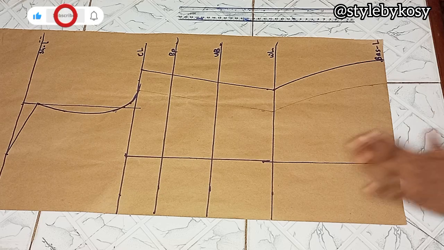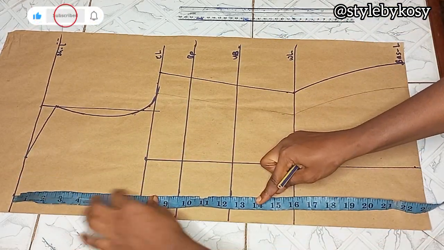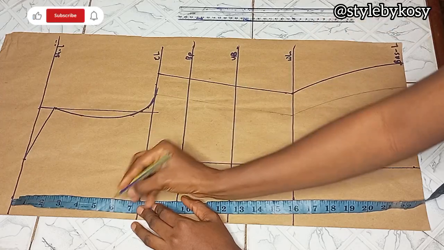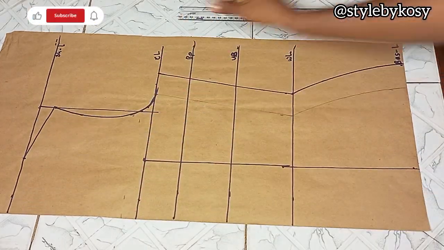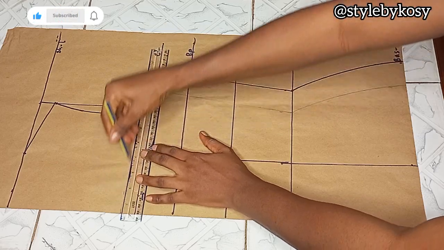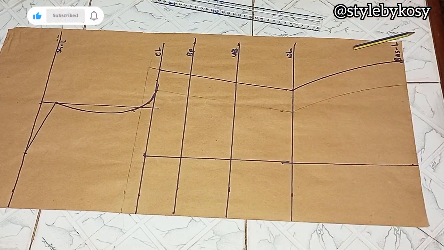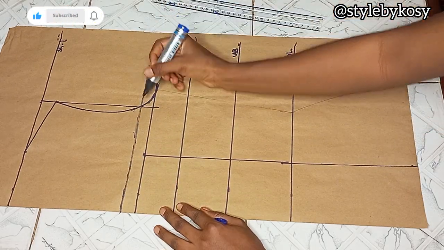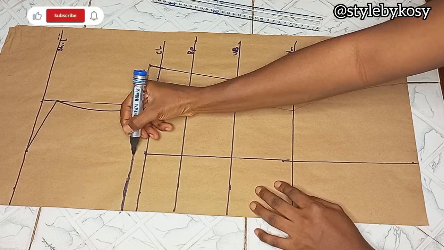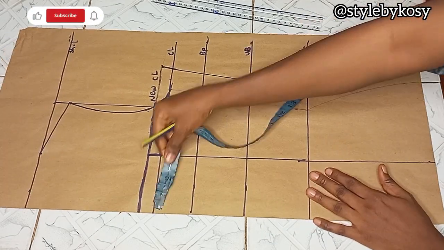After connecting my shape with my marker, the next thing you want to do is determine how deep or how much cleavage you want to show. For me, I want to mark about 6.5 inch. If you want yours very deep, you can leave it at your chest line. I marked 6.5 inch from the shoulder, so that is where my cup will start from, and I'll label it new chest line. Also extend your dart line towards the upper part.